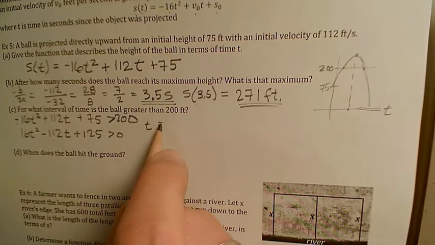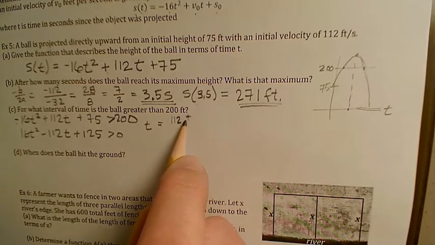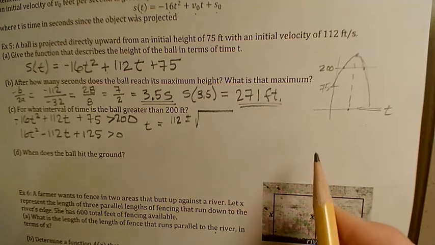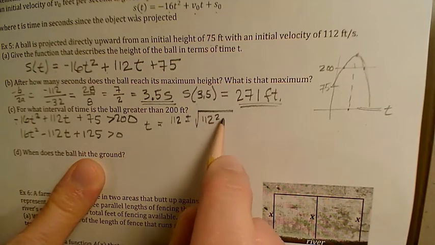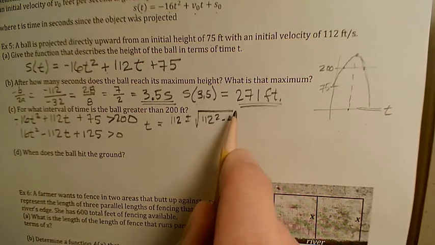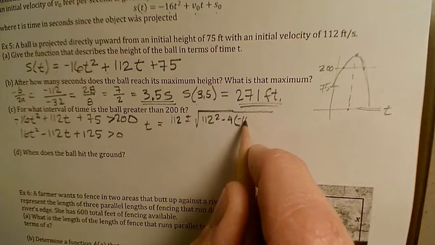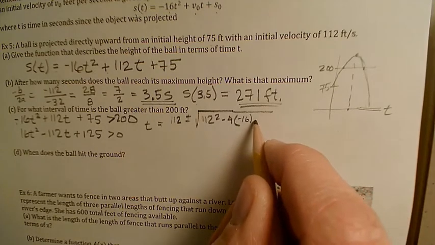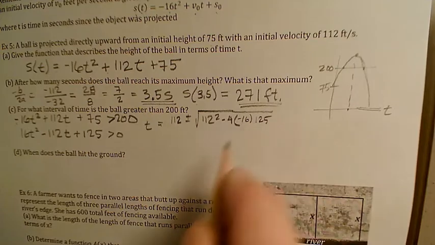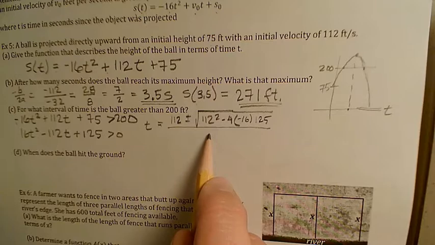So t equals 112 plus or minus the square root of 112 squared minus 4 times 16, which is our a, times c, which is 125, all over 2 times 16.